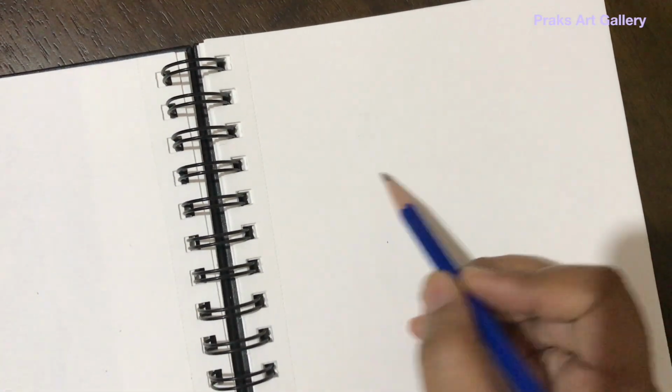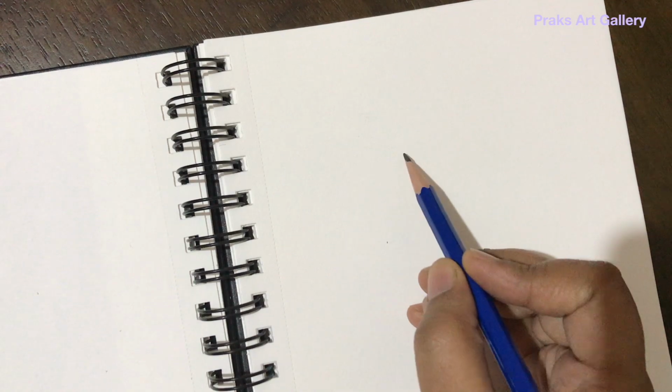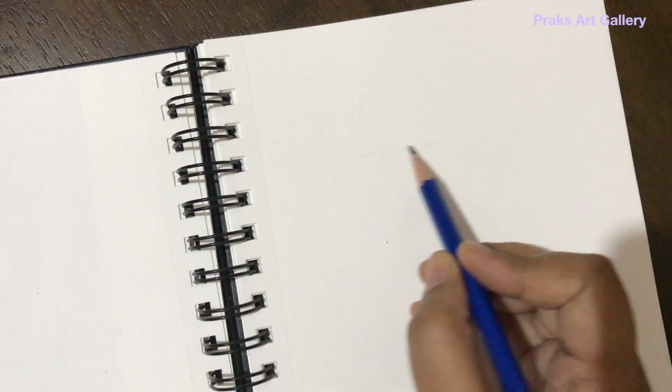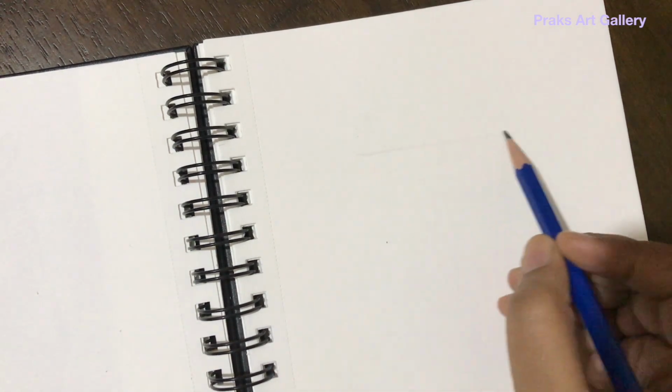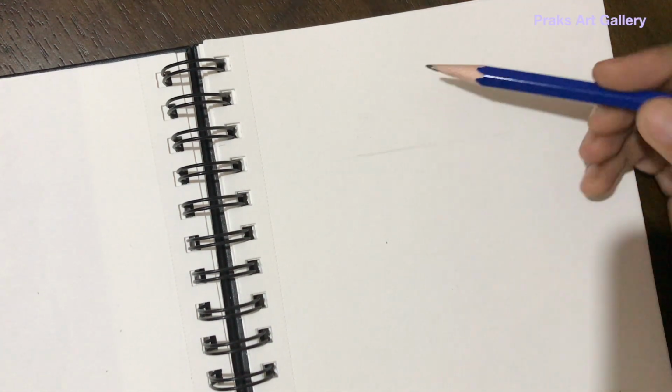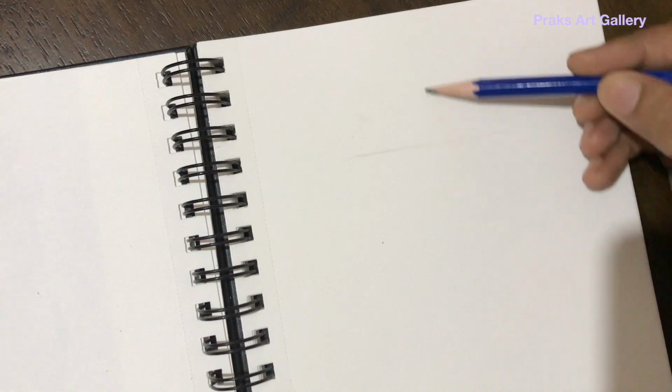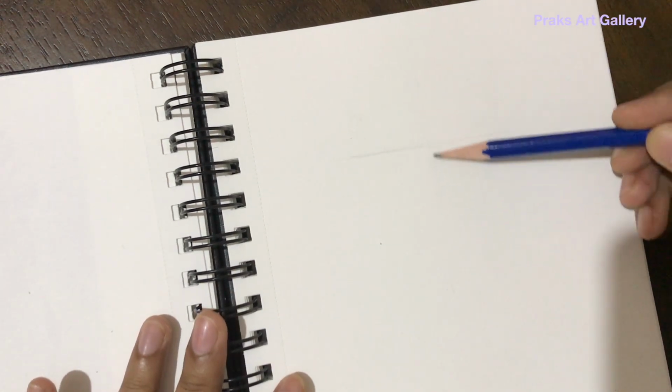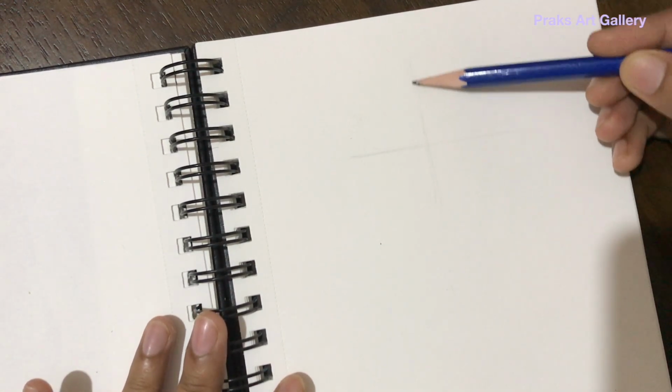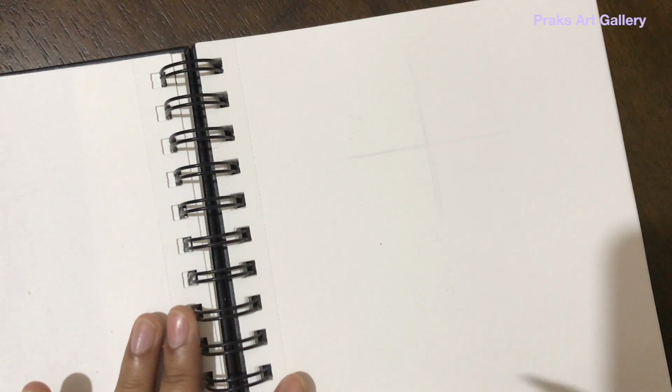Now let's start with the outline. For the outline, I'll be using this 4H pencil. The outline of any drawing is very important. It can make or break your drawing. That's why give a lot of attention when you are drawing the outline. When you have drawn the outline perfectly, half of your work is done. For this, I am using a plus sign to draw the outline.